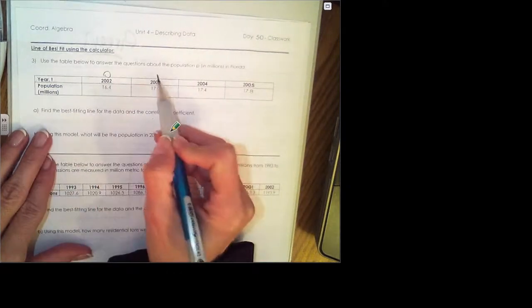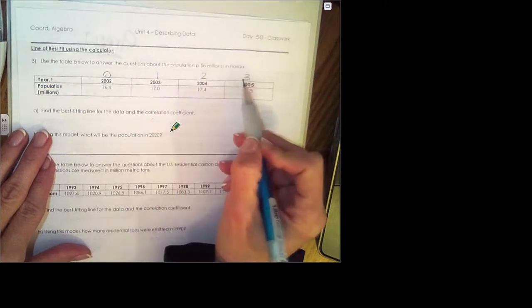Call this one 0, 1, 2, 3. Don't type in 2002. Then the same is down here: 0, 1, 2, 3, 4, 5, 6, 7, 8, 9. And then for number 5, 0, 1, 2, 3, 4, 5, 6, and 7.